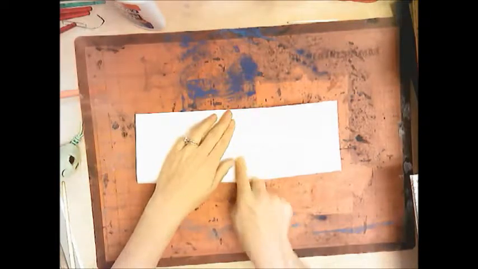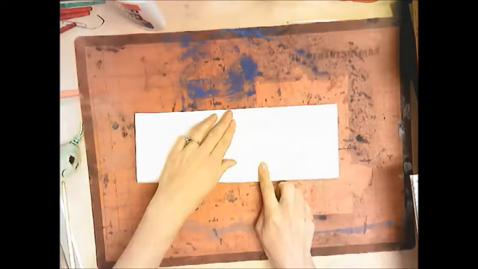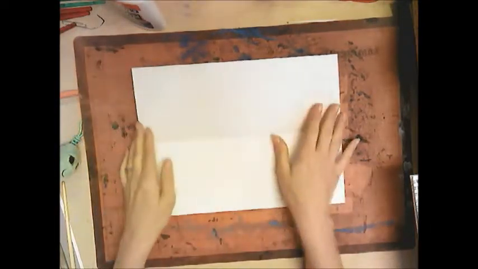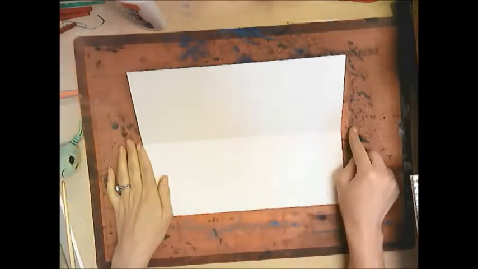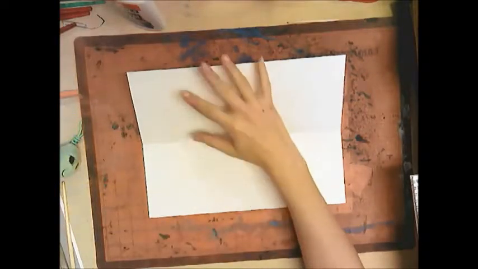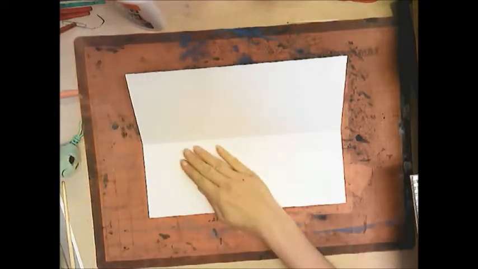So I like to put my finger down right here in the middle, and then I slide off one side, I slide off the other side, and then you open it up. And what you've done here is this: you have created something called a horizon line. So every landscape typically has a horizon line. That's where sort of the ground meets the sky. So this will be the ground, this will be the sky. And we're going to use chalk pastel to create some beautiful colors here.